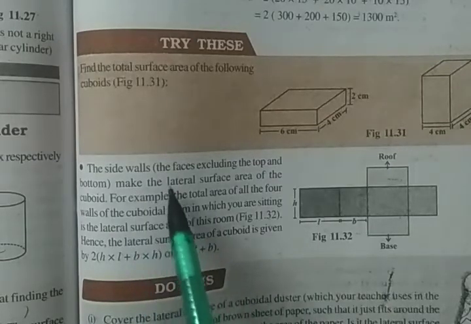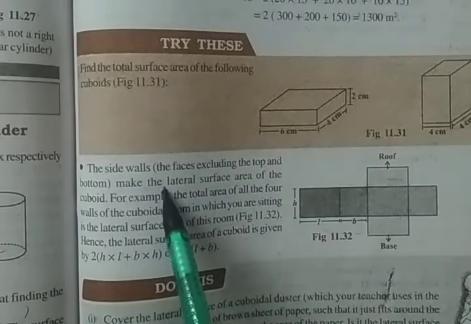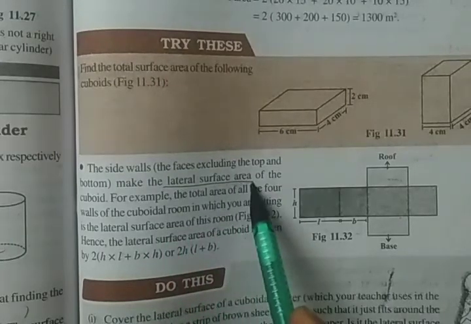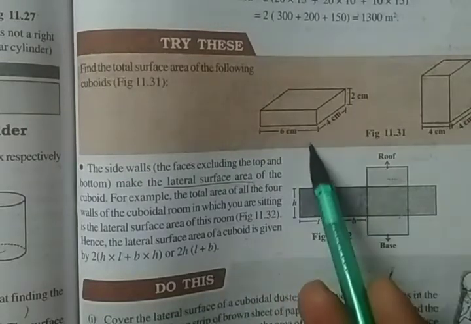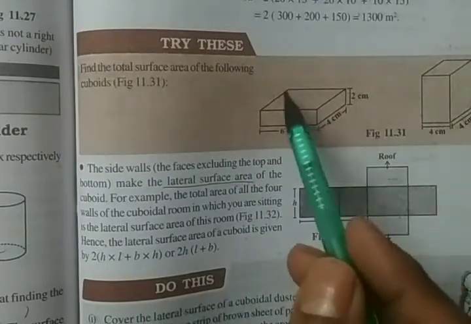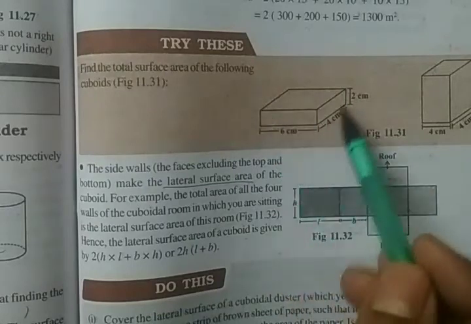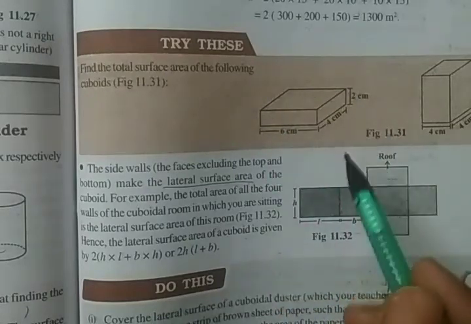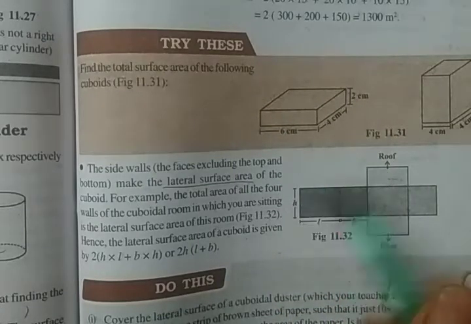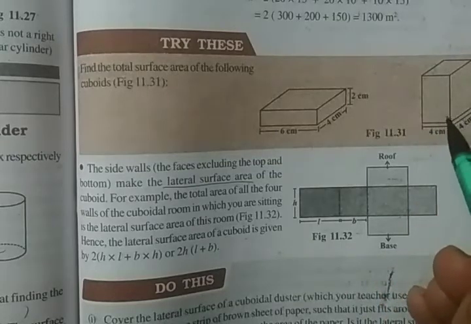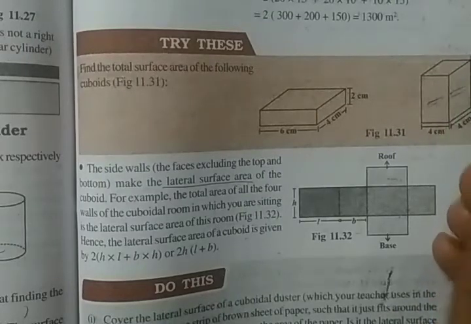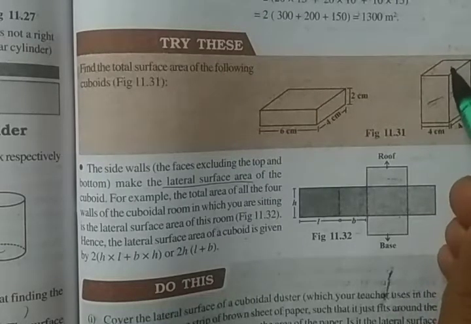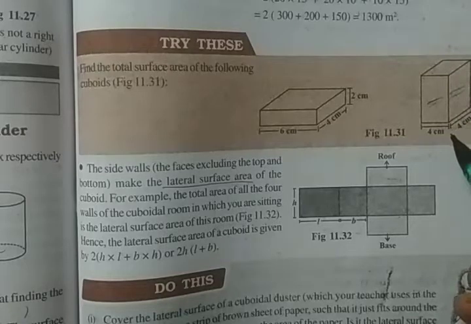Now, what is lateral surface area? Lateral surface is the face excluding the top and the bottom. That is, the area of all the sides is called the lateral surface area. Now, if you take this cuboid, the lateral surface area will be this side plus this side, the back side of this and the back side of this, excluding the top and bottom.